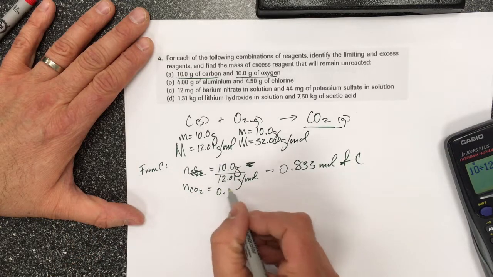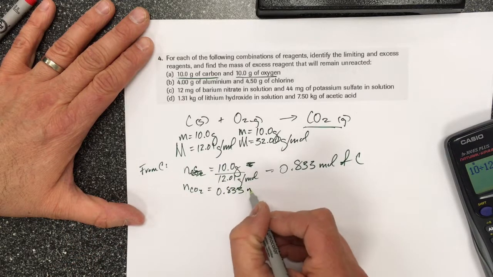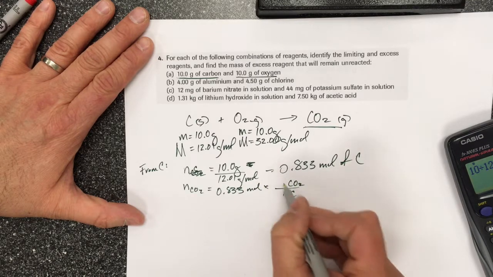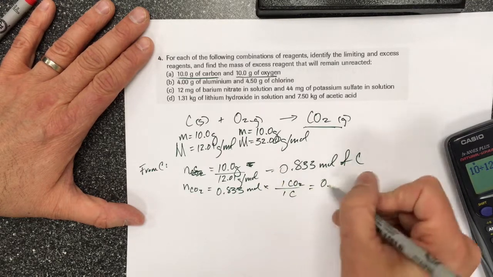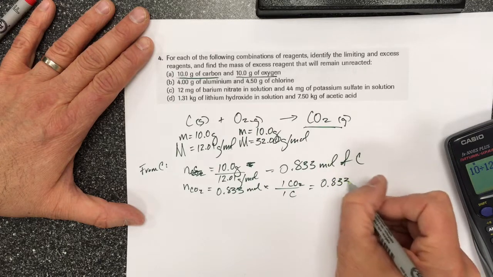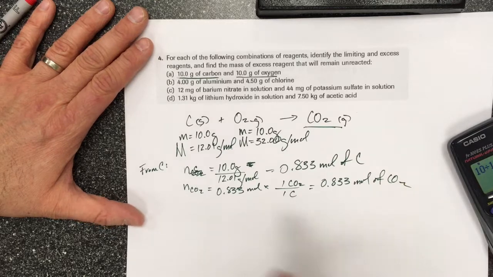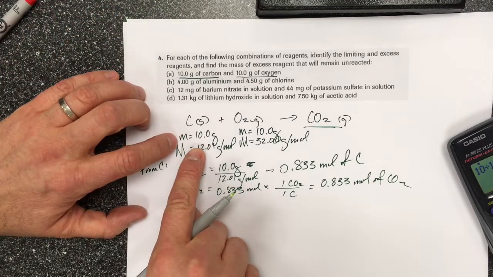So if I take 0.833 mole of carbon times, I want carbon in the bottom, carbon dioxide here, a 1-to-1 ratio, it'll be 0.833 mole of CO2 is produced from the 10 grams of carbon.